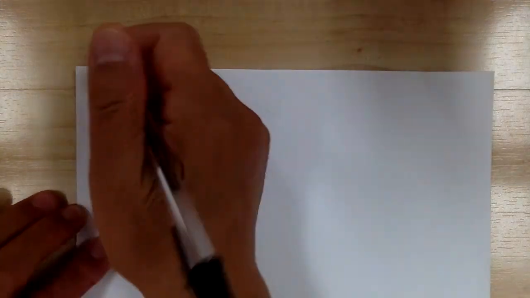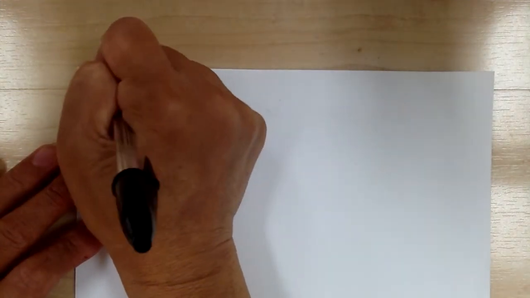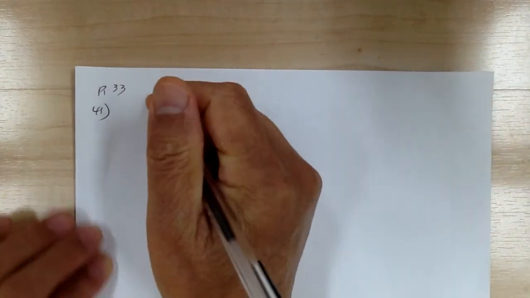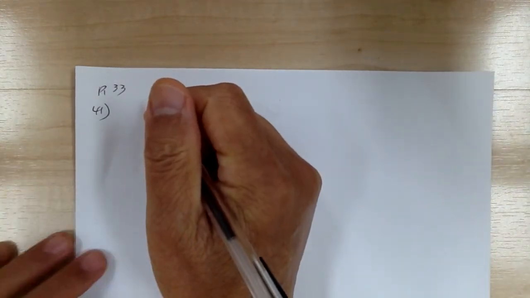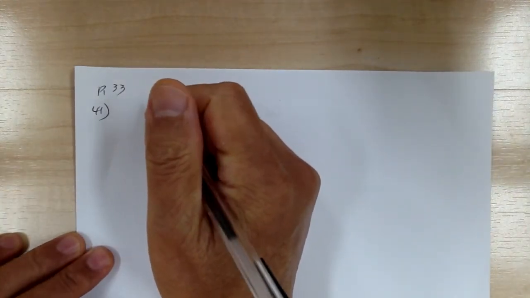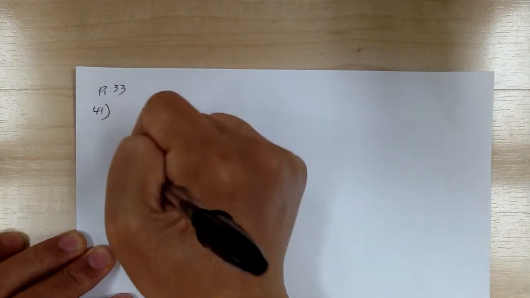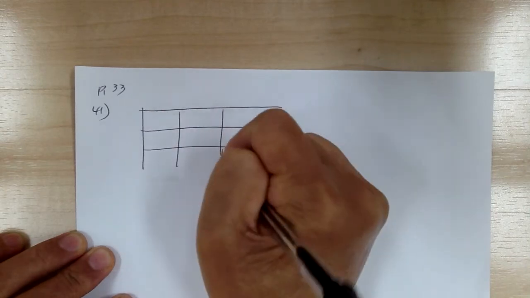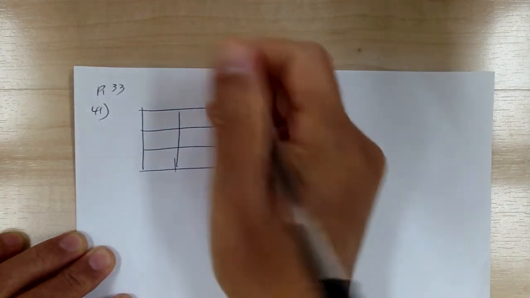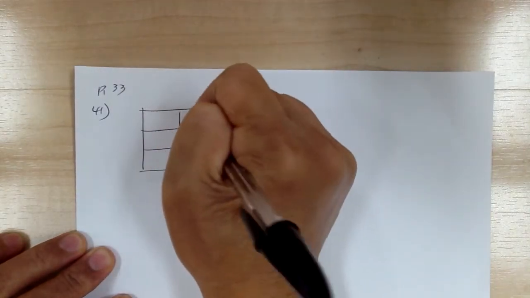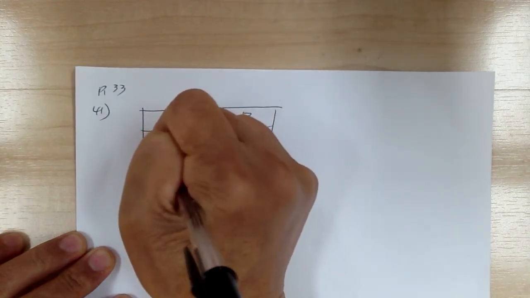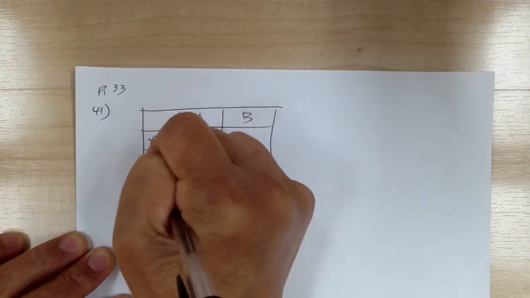Okay, let's go to 41. Read through the problem. This is the job problem. Let's make a table to organize our information. You have Adam and Brenda, and this would be the time to complete the job, and this would be the rate.